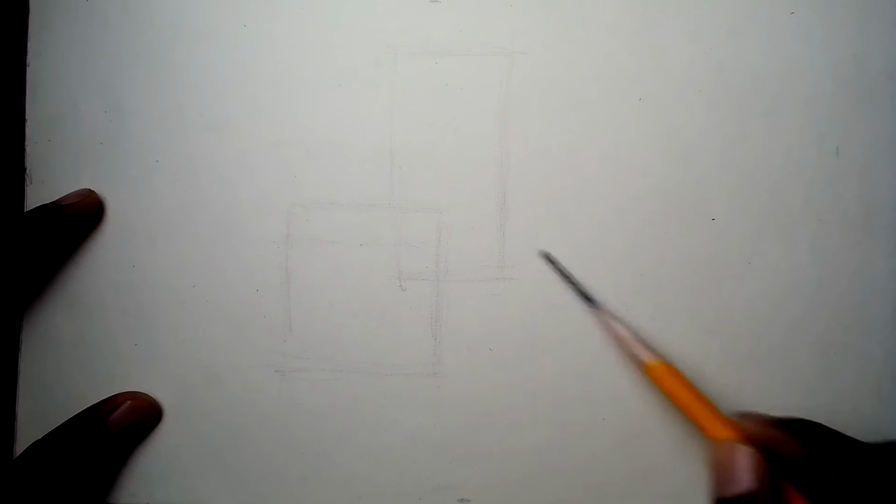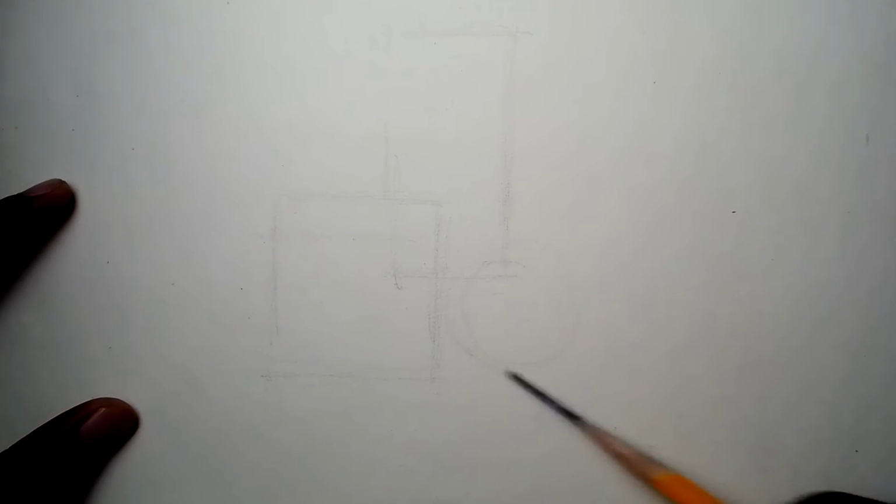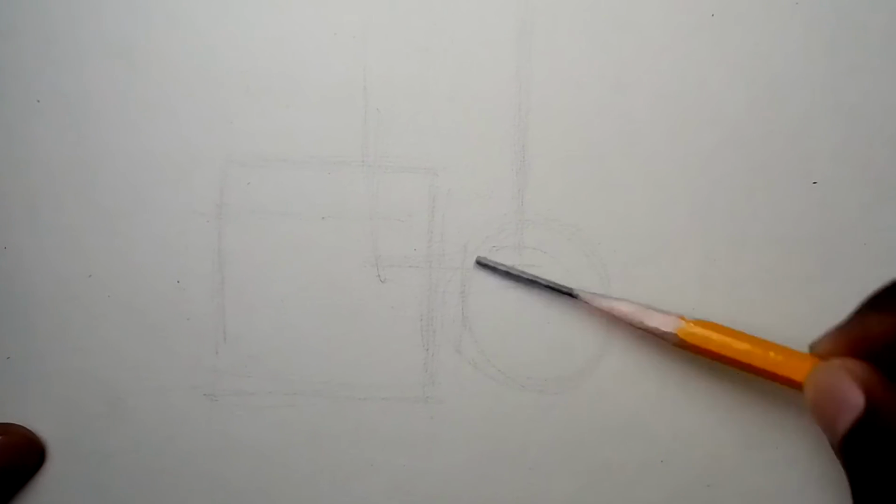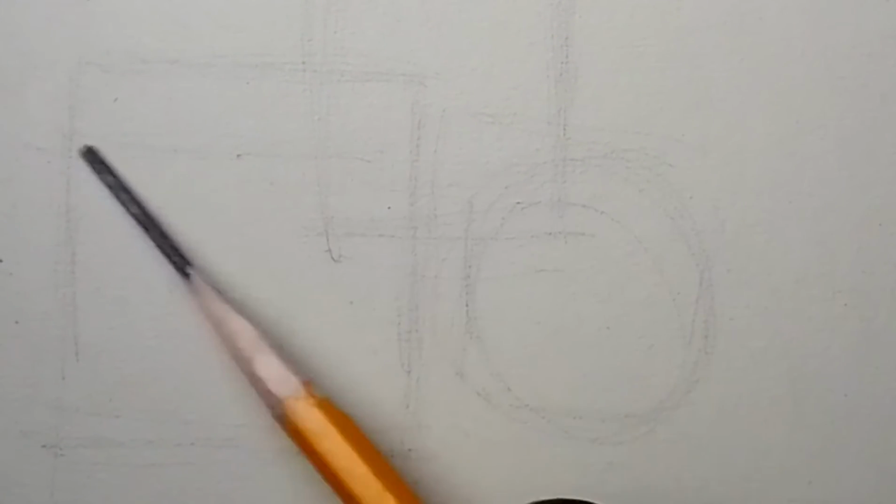Looking at the matter of depth in this composition, the way the objects have been occupied is that the depth of the first and second object is slightly the same.